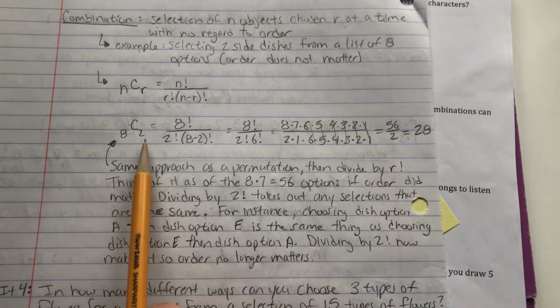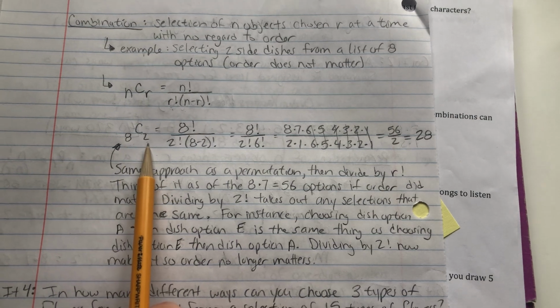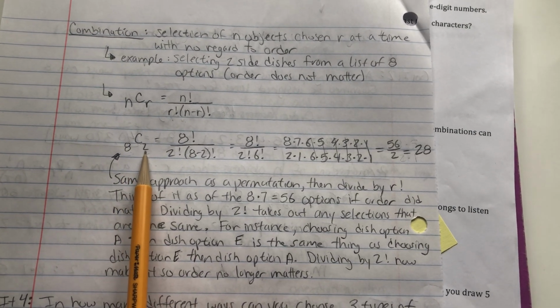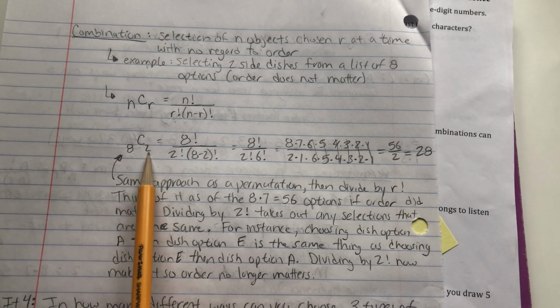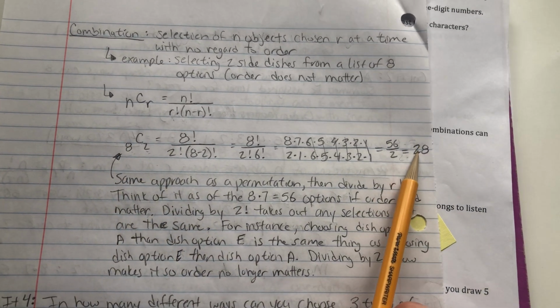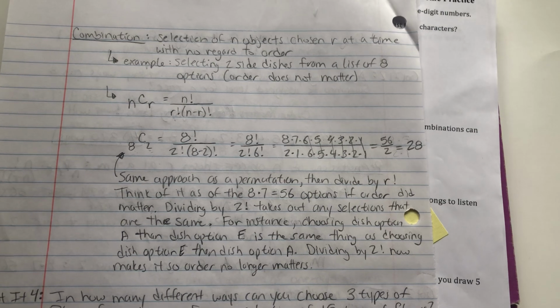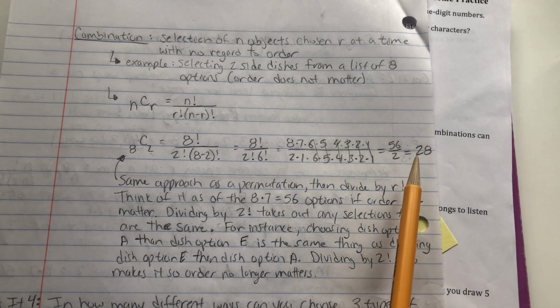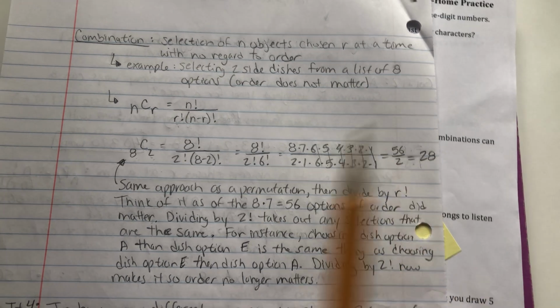So notice I stuck with the same 2 numbers as permutation when we had 8 choose 2 permutations. Here we have 8 choose 2 combinations, and we're getting a different answer because order no longer matters. If order doesn't matter, we're going to have a smaller selection of options. That's why we have 28 here. Okay, anyways, I don't want to get too far ahead.